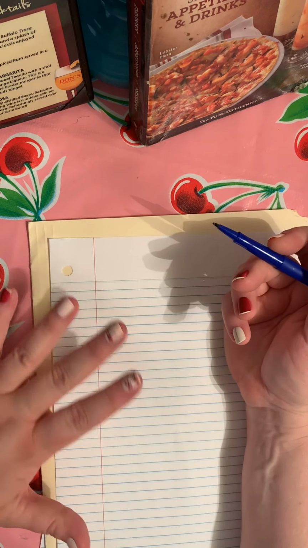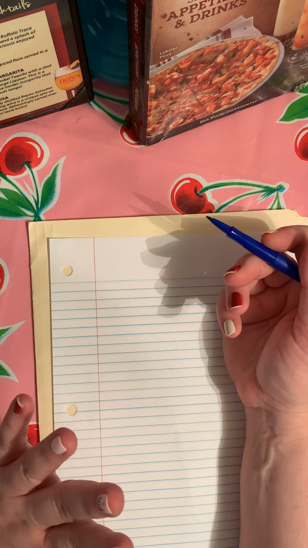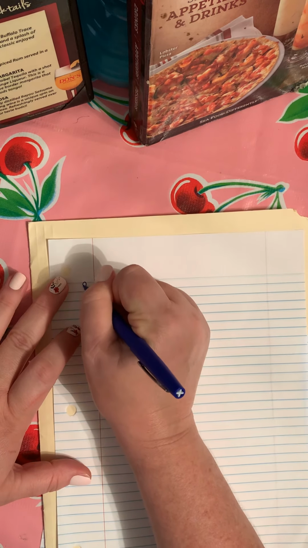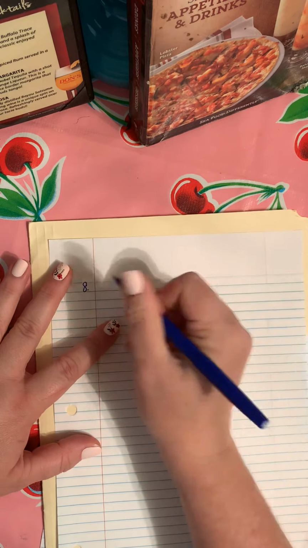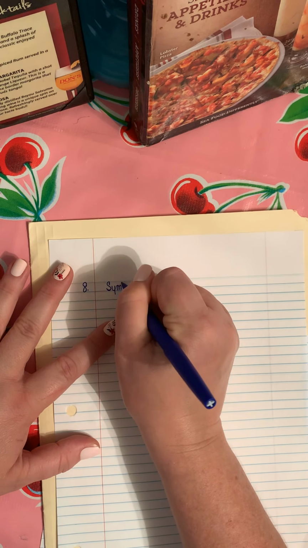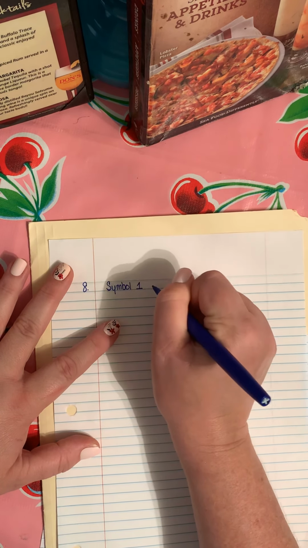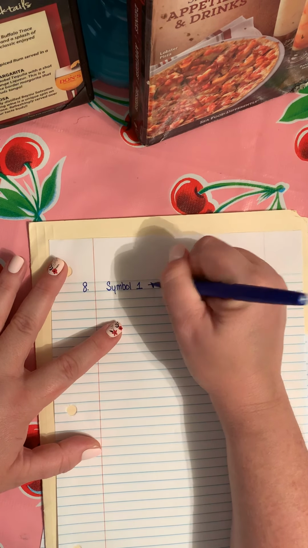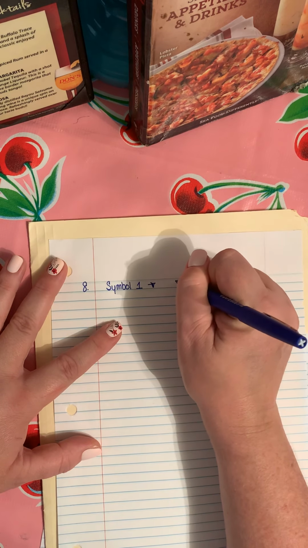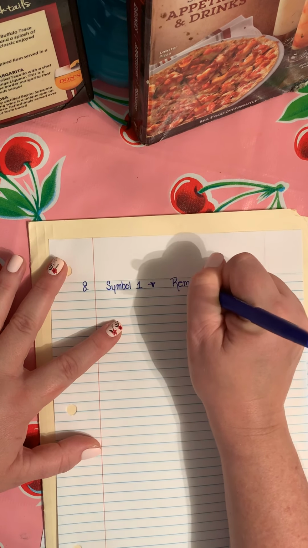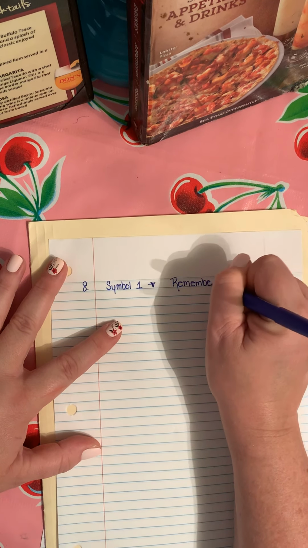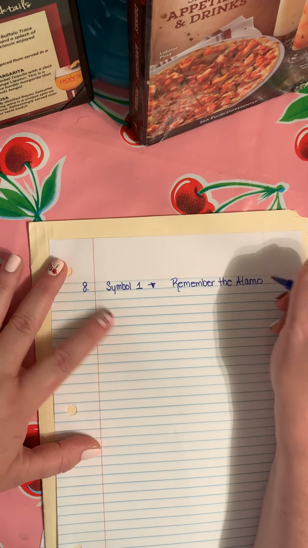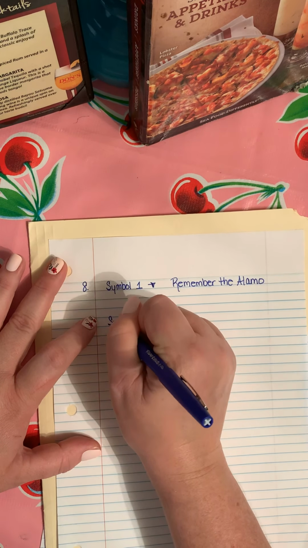All right. Well, I don't have access to my phone at this time, so I'm just going to let you take this one on its own. It's going to be symbol 1. Maybe remember the Alamo. That would be a good state symbol. And I think there's a picture of the Alamo. I'll give you a hint there. How about that? Remember the Alamo. That would be a good one to look up. That's easy. And how about symbol 2?